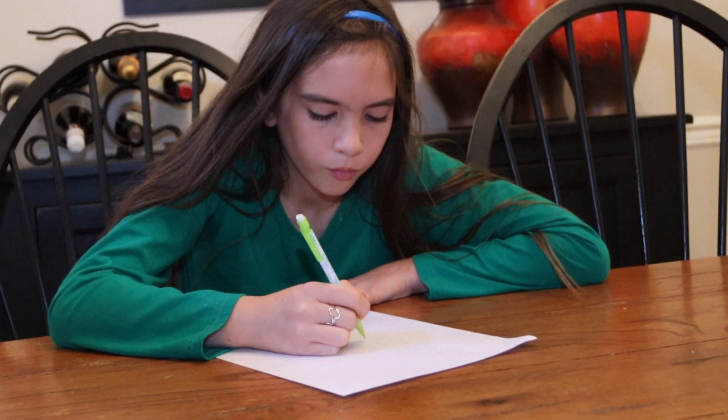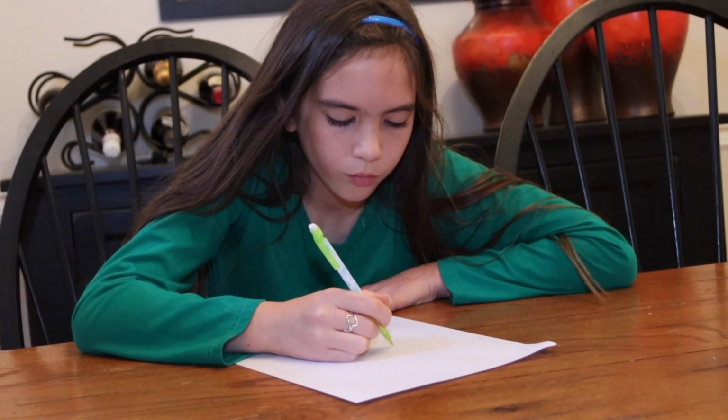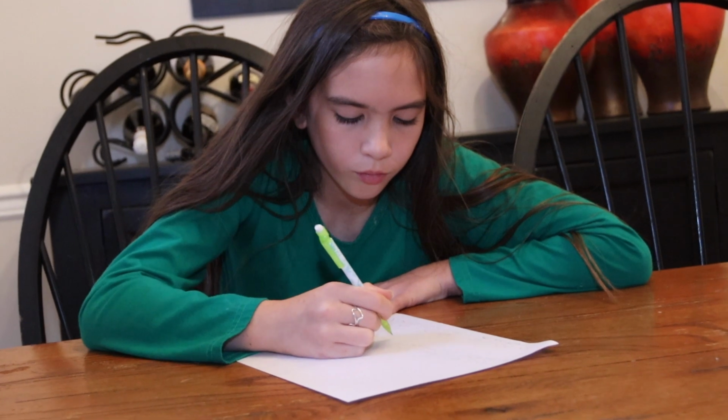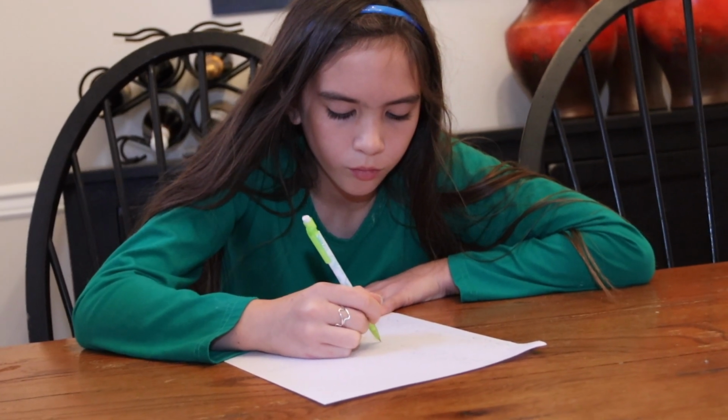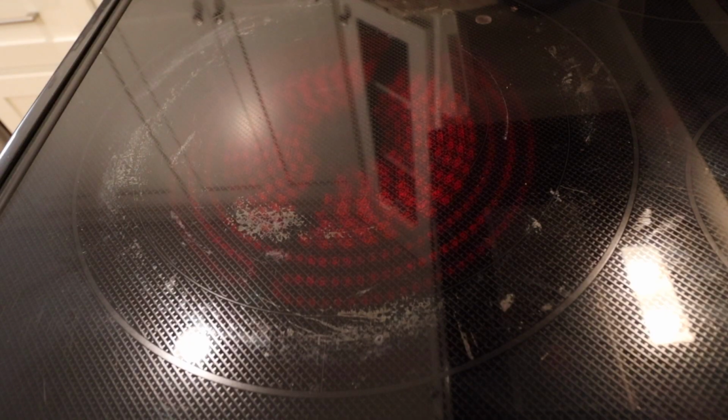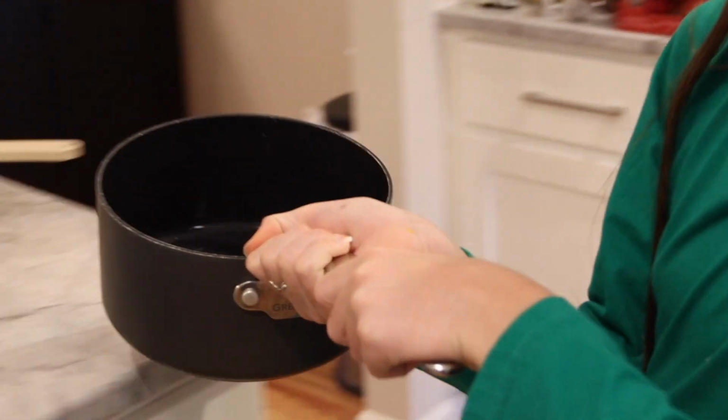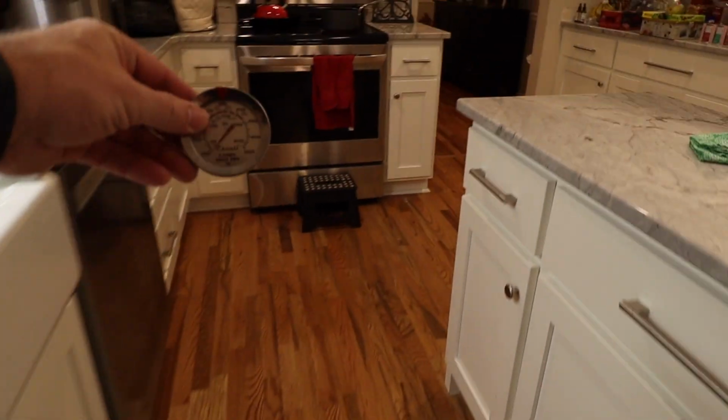Back to the experiment. For starters, I had my daughter label a sheet of paper 1 through 30. We're going to use this to document our rise in water temperature on the oven. Now with the heat turning on, it's time to take our pot with a couple of cups full of water and put it on the oven. And of course, you can't forget your thermometer.